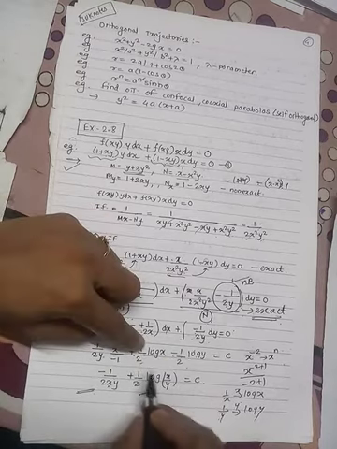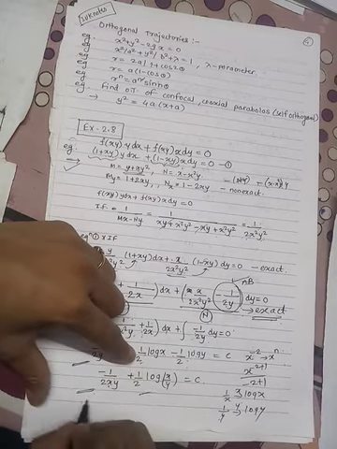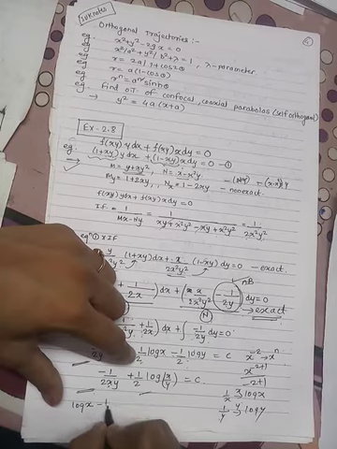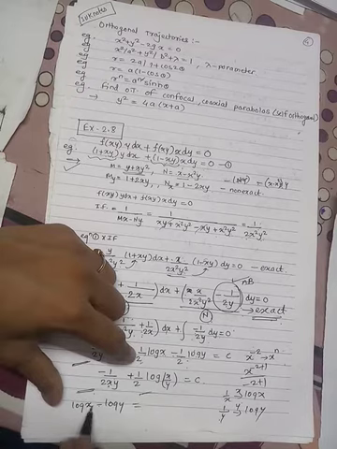Simplifying, we get the answer. So 1 by 2 take common, so log x minus log y, you can write as it is, or you can simplify this by using log rules. Log x minus log y, log a minus log b is log (a by b), so log (x by y).